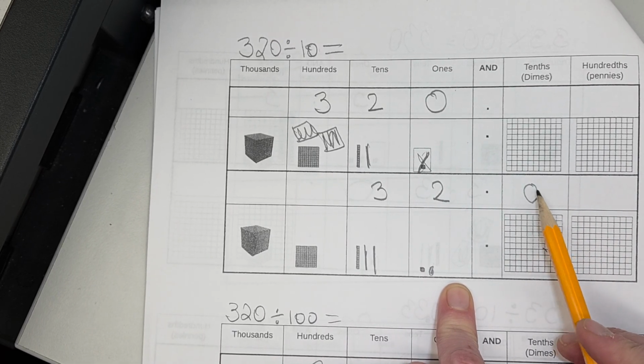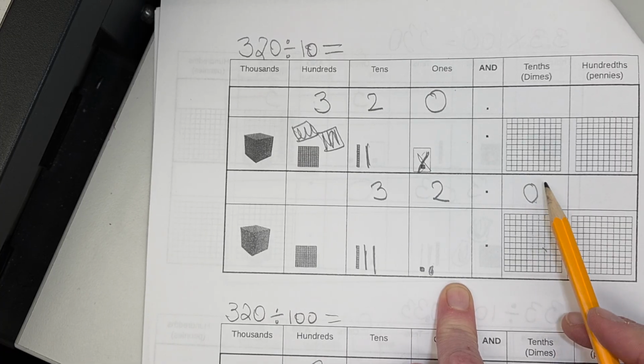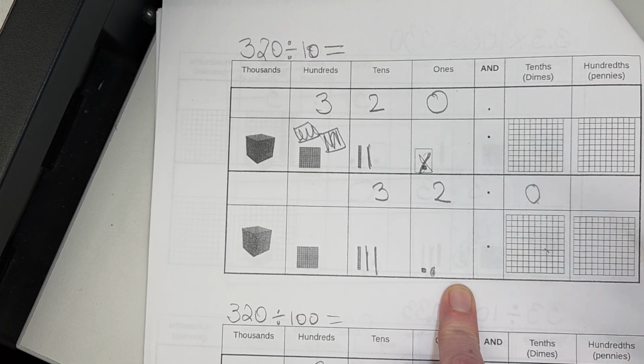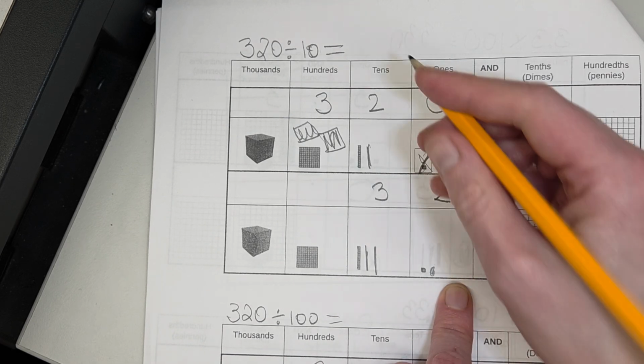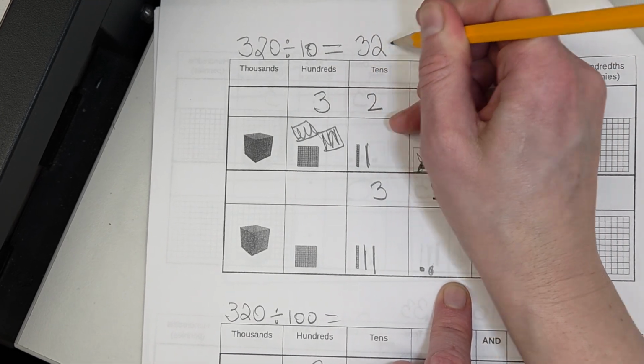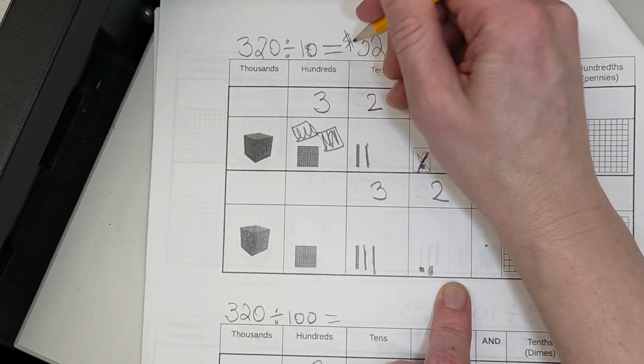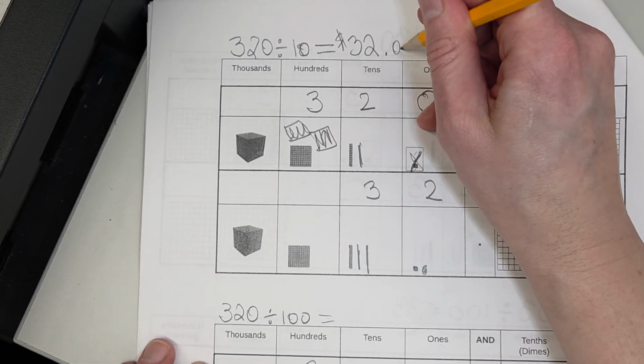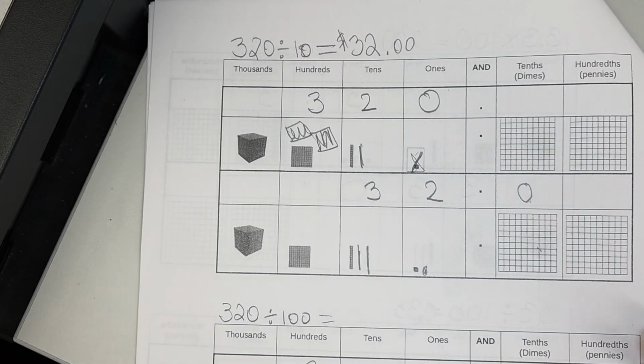So here's my question. Do we need that 0? Do we need to say that we have no dimes, no pennies? No, not necessarily. We can just say that we have $32, right? Or 32 whatever. And it's okay to put the zeros, but we don't need them, okay?